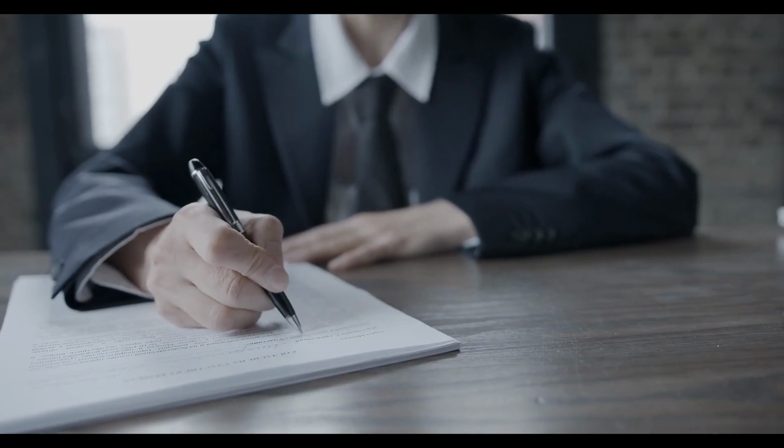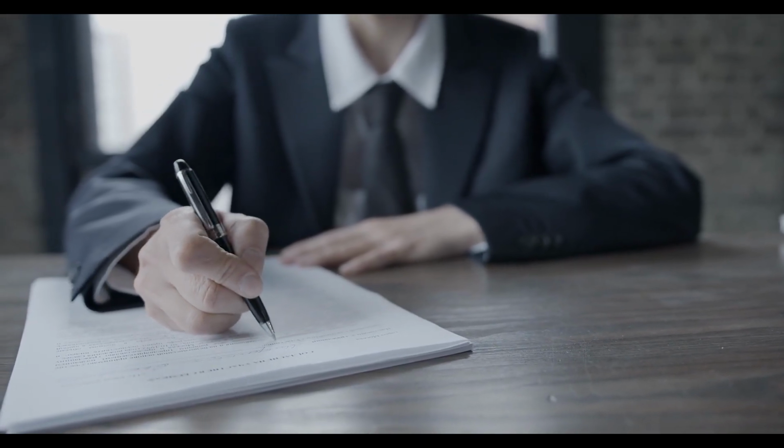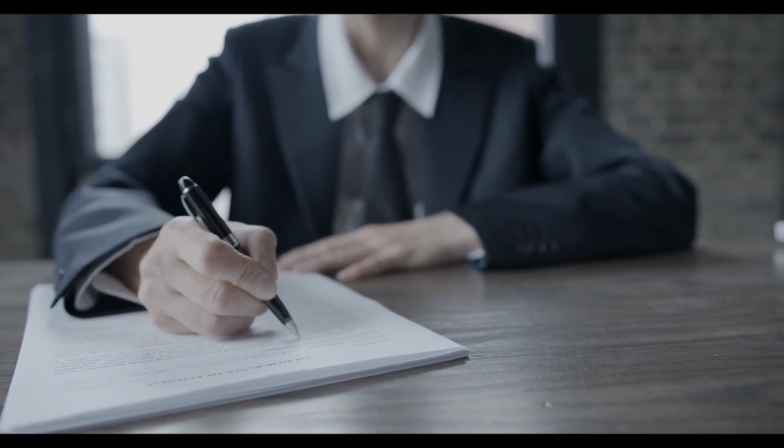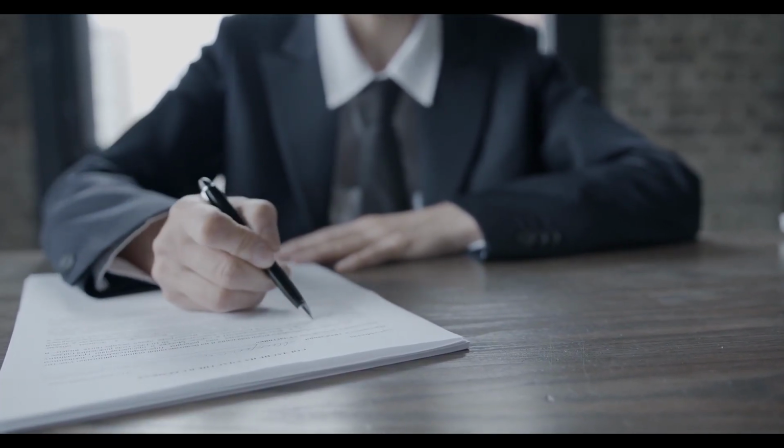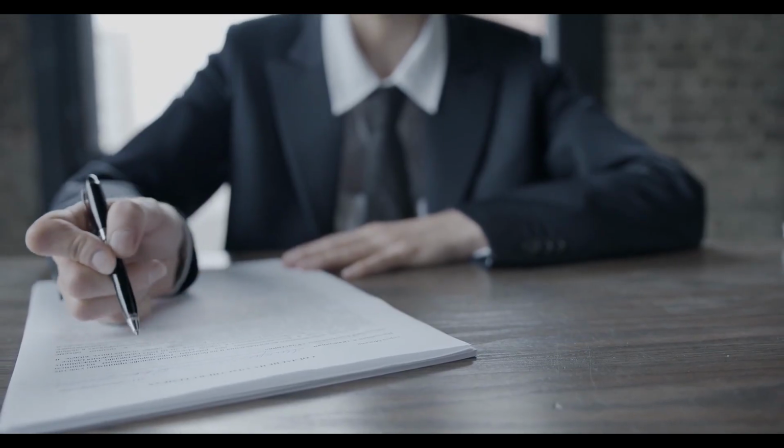Selling your percentage of an LLC isn't as simple as selling personal property. It involves legal procedures, member consent, and potentially significant tax implications. Whether you're retiring, raising capital, or resolving disputes, understanding how to properly transfer your LLC interest is crucial.